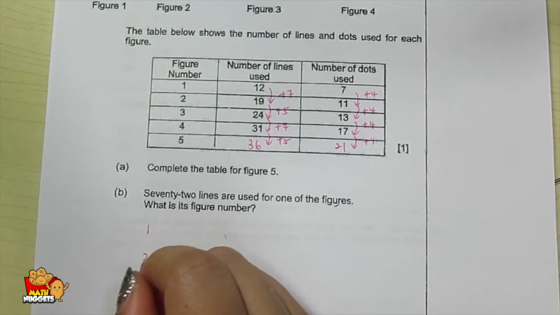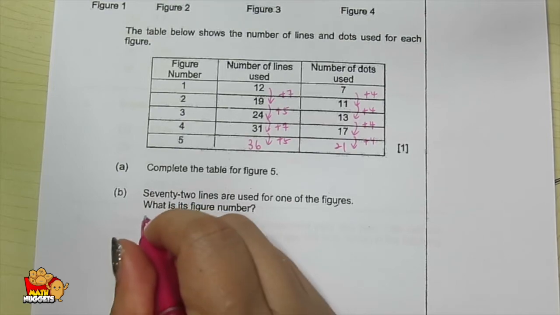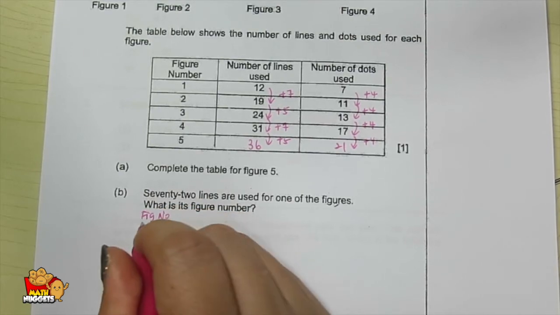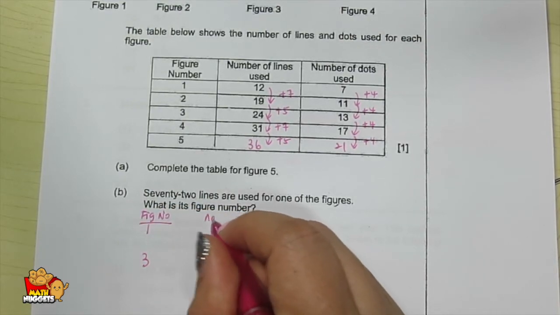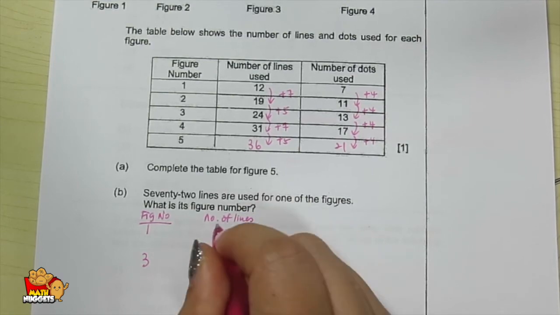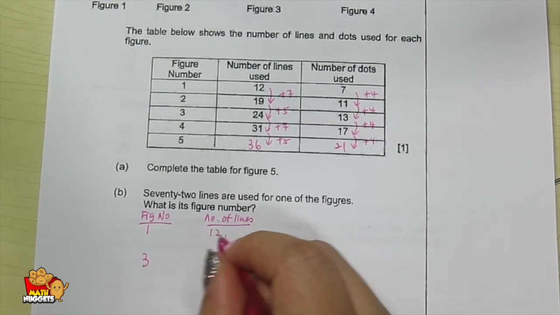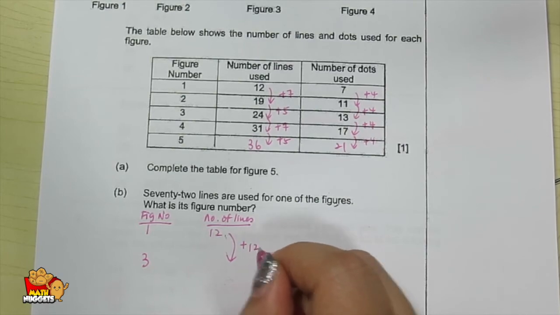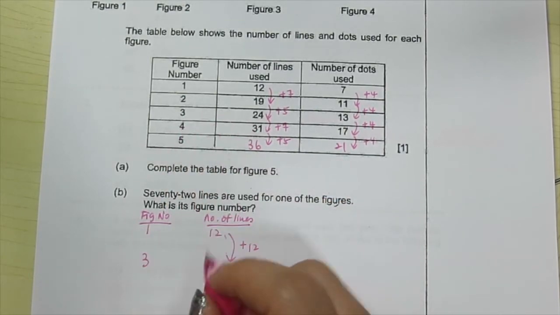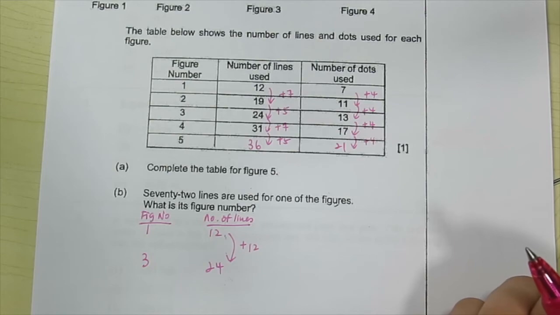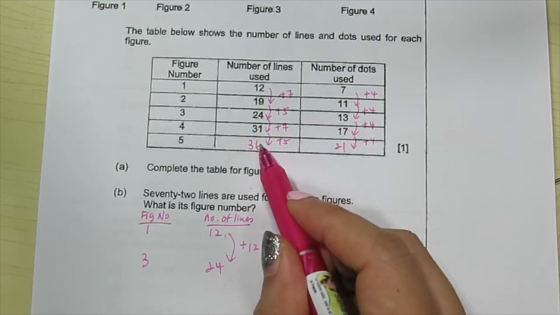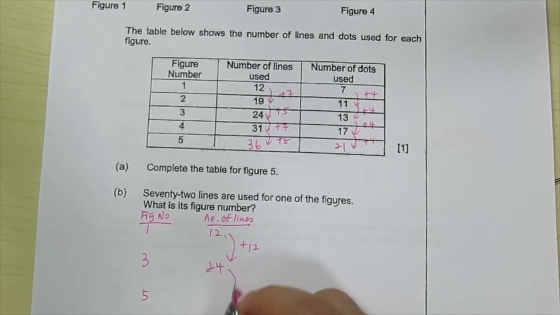Figure 1 to 3, this is the figure number. And then number of lines. Figure 1 is 12. If I plus 12, it gives me 24 at figure 3. You see? And if I plus 12, I jump to figure 5, it gives me 36, right?